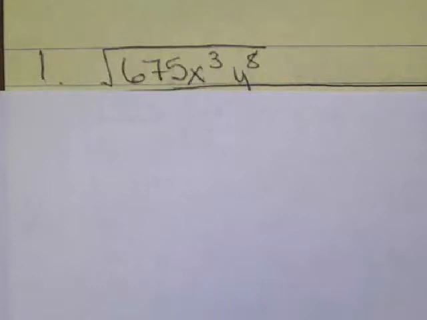Today we are going to simplify radicals. So I have radical 675 times x cubed times y to the 8th.